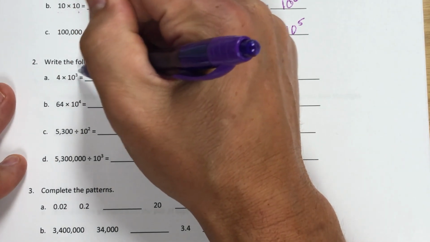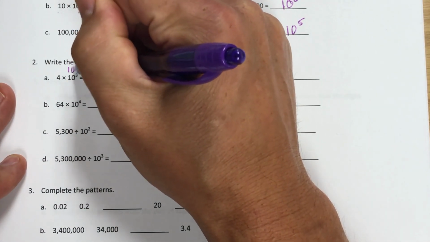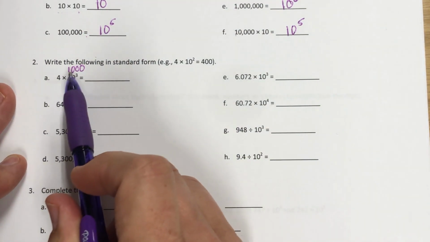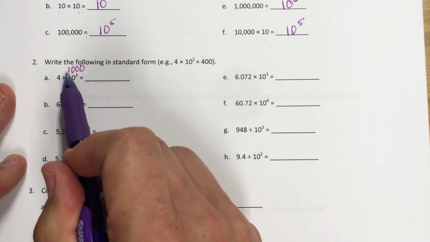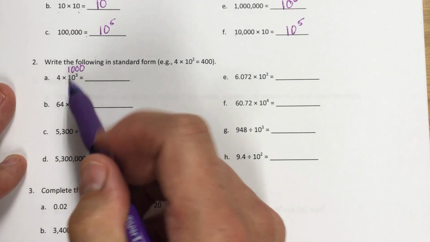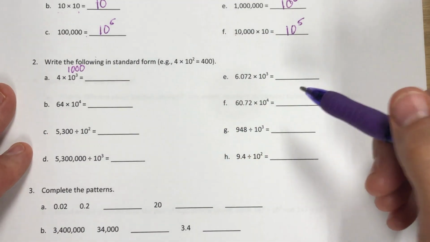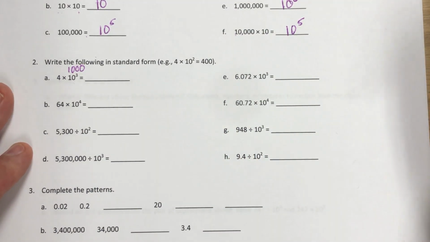So we would say 10 to the 3rd power equals 1,000. And then we have the problem, which is simpler to understand. We can do 4 times 1,000, which is 4,000.